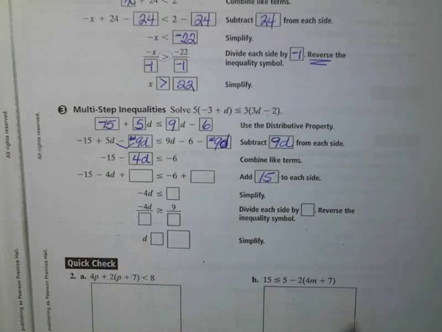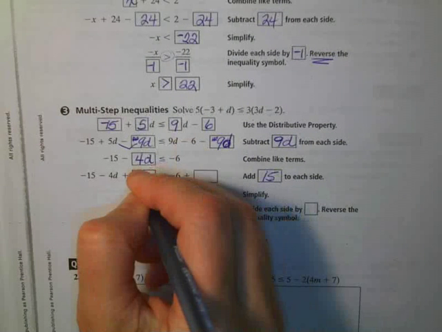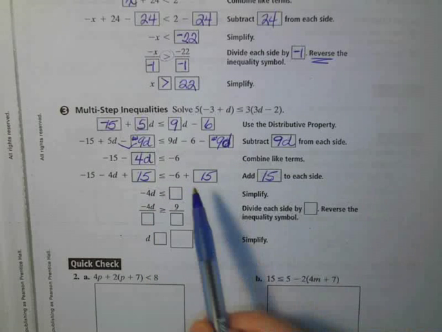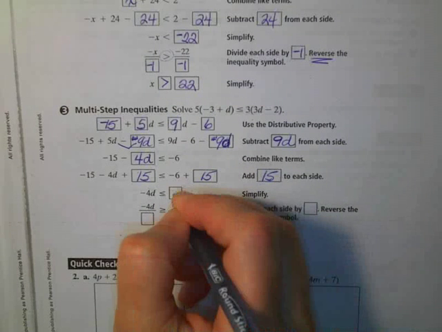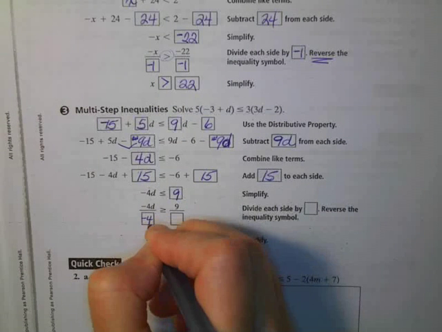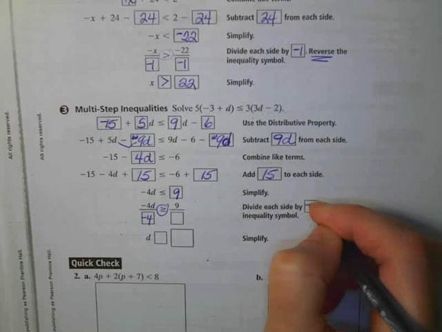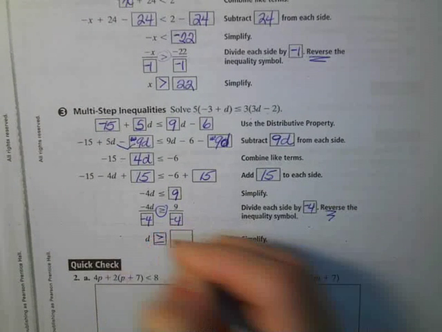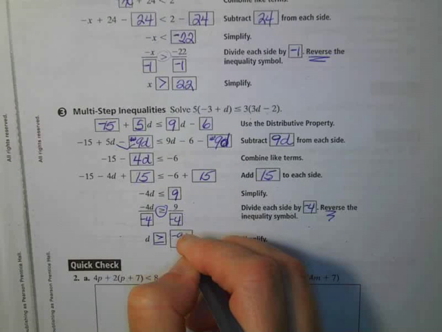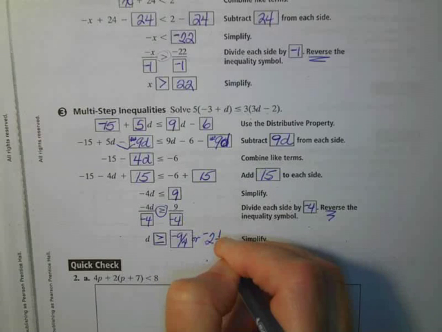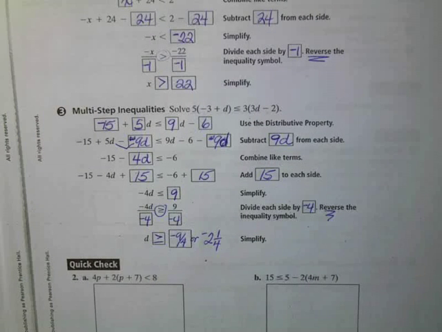We want to add 15 to each side now so that we will eventually get the d term isolated. So add 15. And negative 6 plus 15 is positive 9. Divide each side by negative 4, and when I do that, I must reverse the inequality. So d is greater than negative 9/4. You can leave it like that, or you can turn it into the mixed number negative 2 and 1/4.